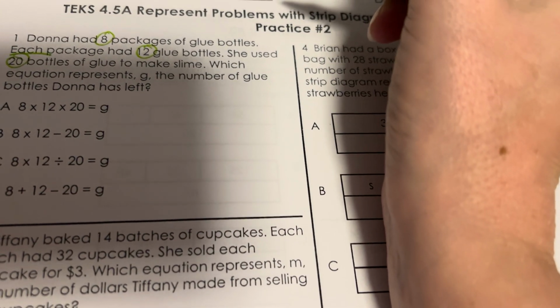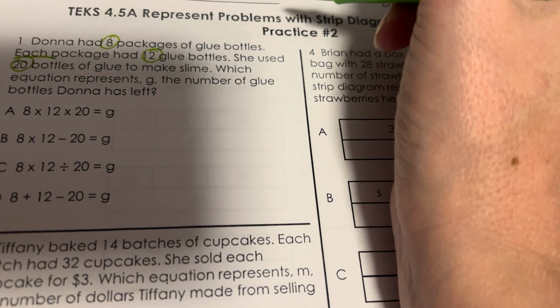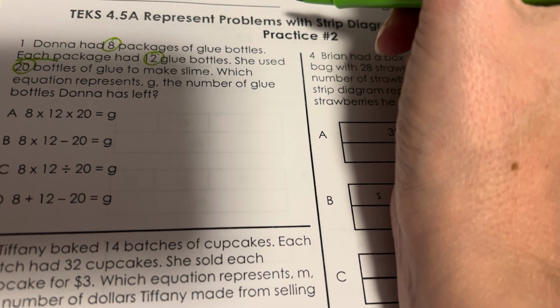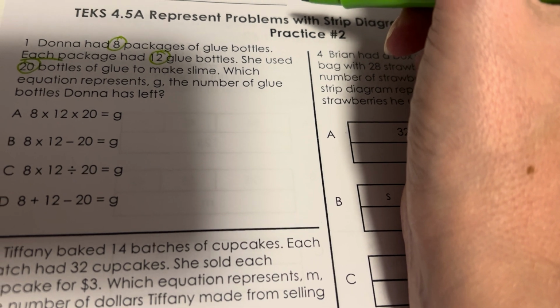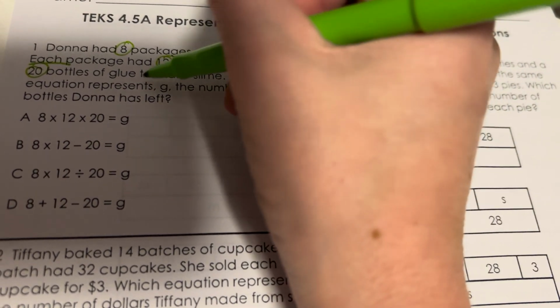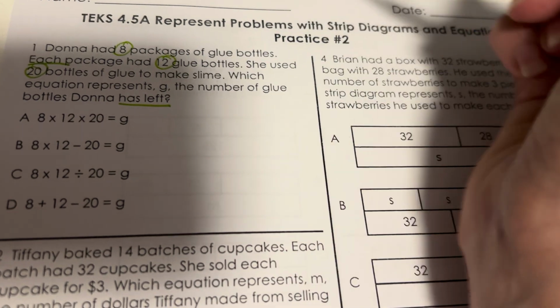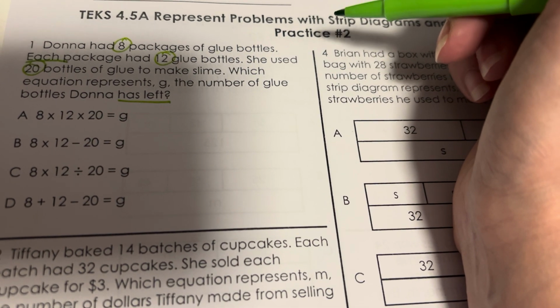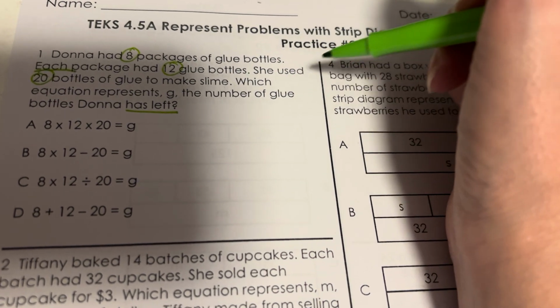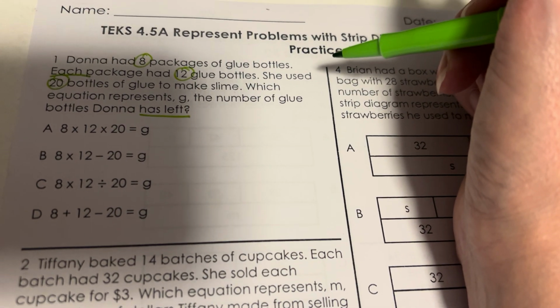Okay, you should be circling everything I circle, underlining everything I underline, and writing down anything I write down.